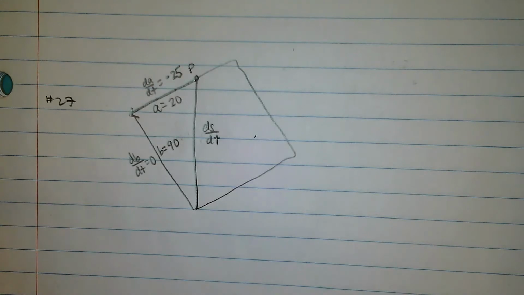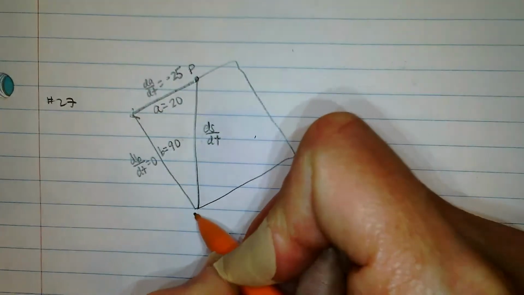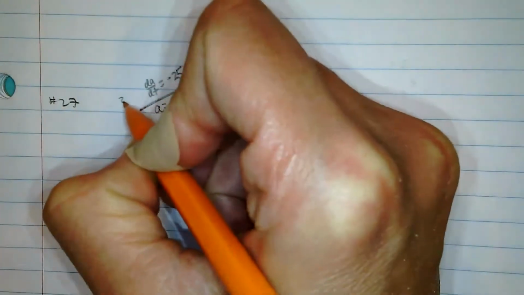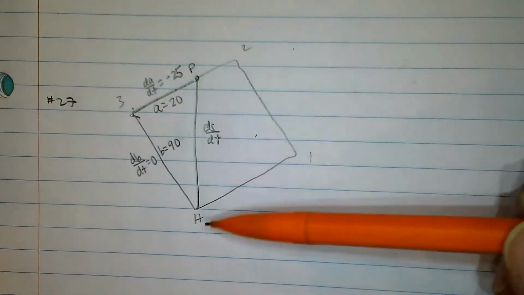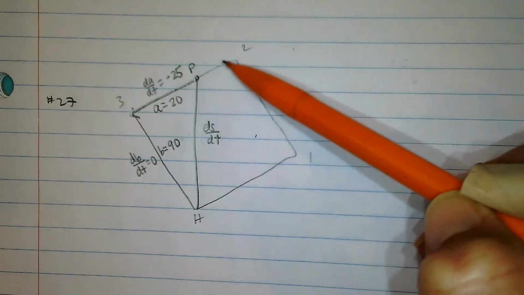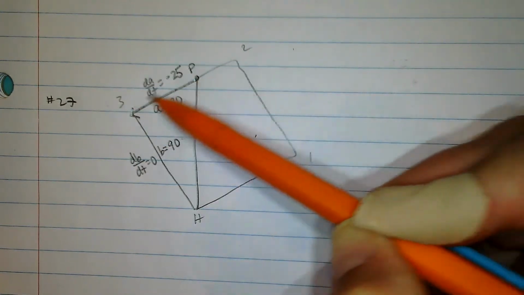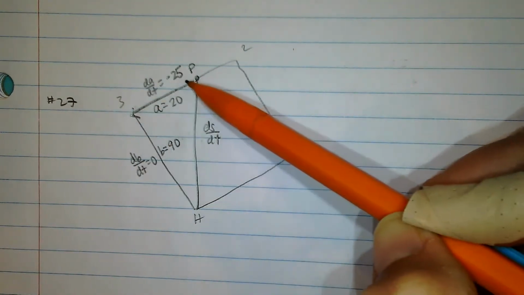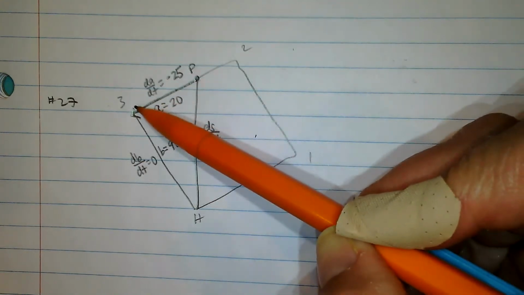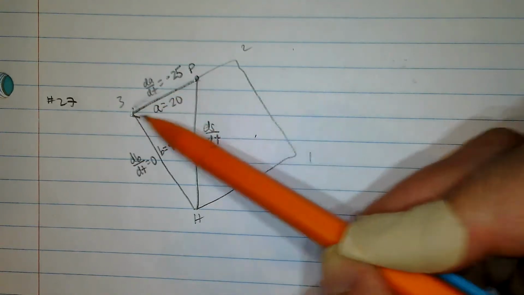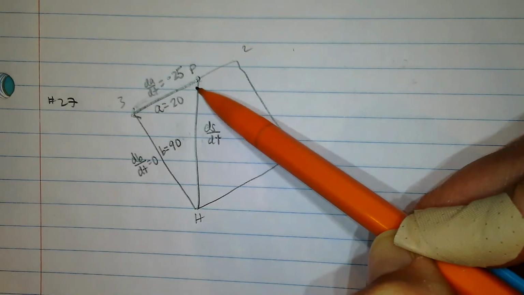On this next one, number 27 was the baseball field one. So they say it's a baseball field. Here's home, first, second, and third. Between each plate is 90 feet. Well, here's a runner running this way from second to third at a rate of 25 feet per second. But that means this is shrinking at 25 feet per second.